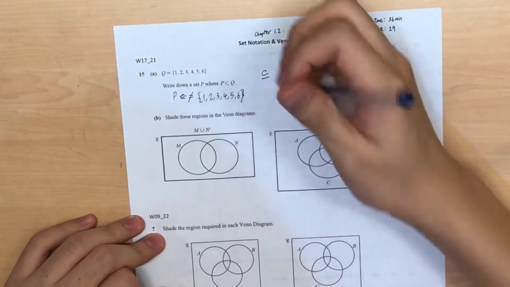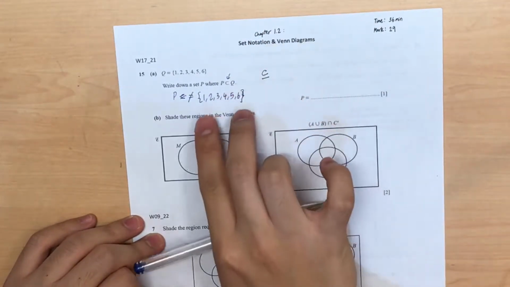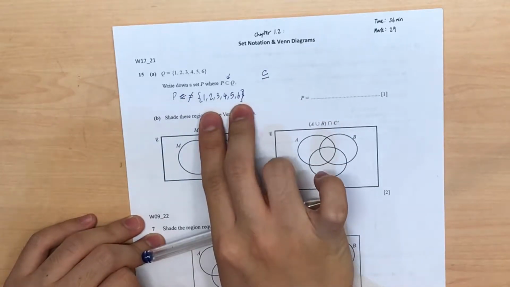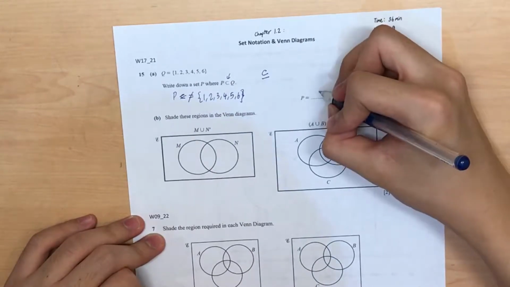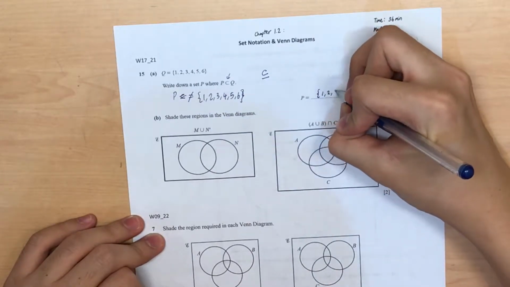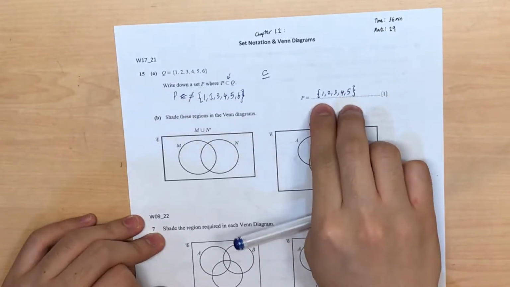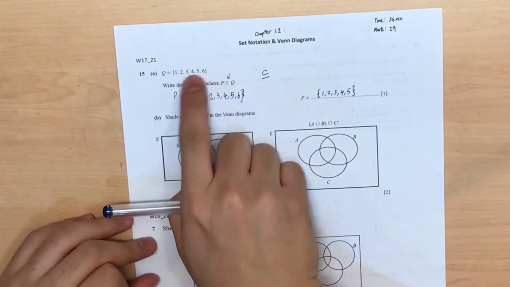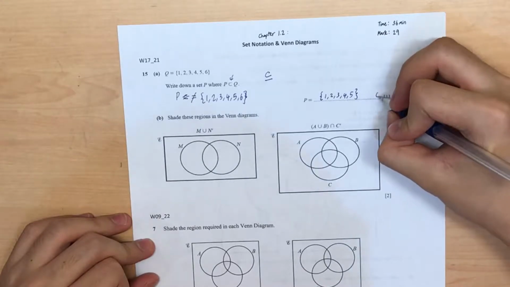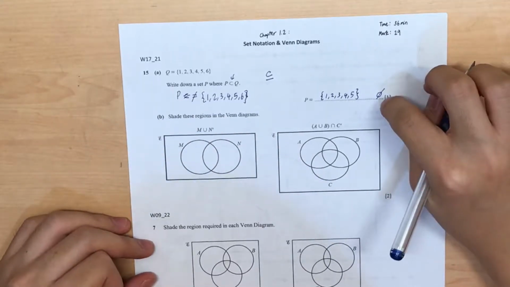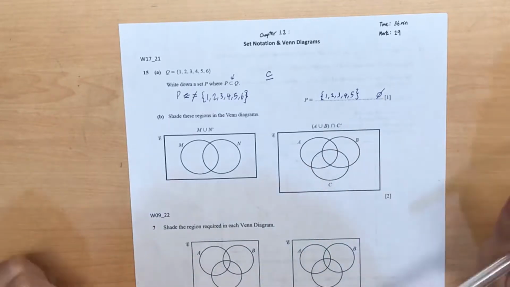In this case it means a proper subset, so there must be fewer than 6 elements from this set. So maybe you can write 1, 2, 3, 4, 5. As long as it's fewer than 6 elements, then it should be okay. Or you can write the empty set, because as I've mentioned, the empty set is a subset of all sets.